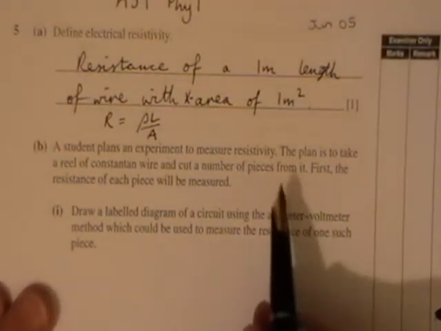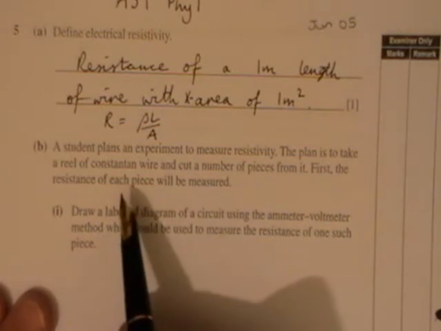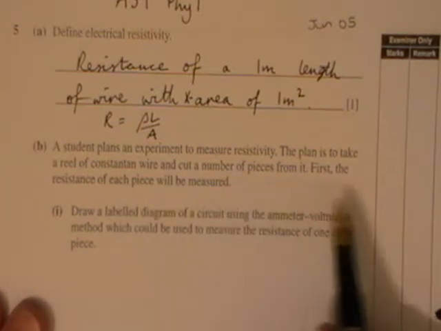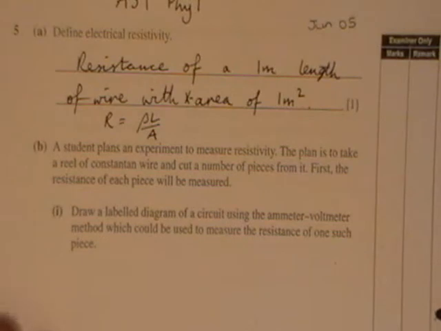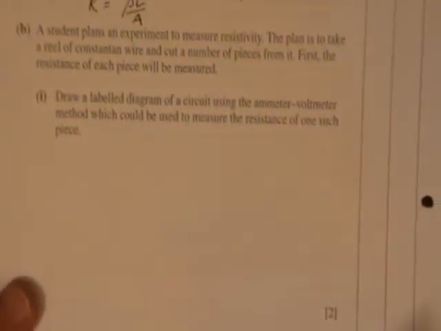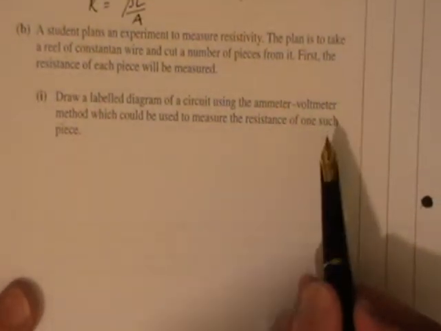A student plans an experiment to measure resistivity. The student plans to take a reel of constantan wire and cut a number of pieces from it. First, the resistance of each will be measured. Draw a labeled diagram of a circuit using the ammeter voltmeter method.